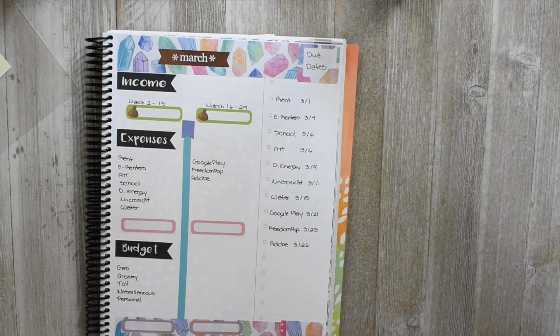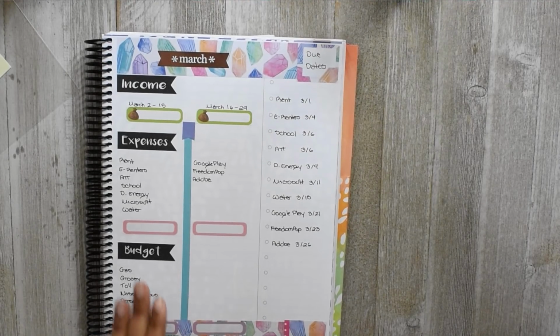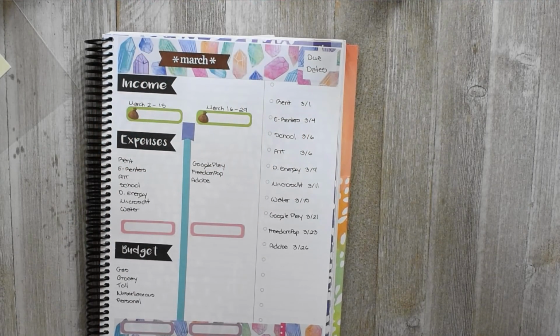So that is how my budget for March is looking so far.